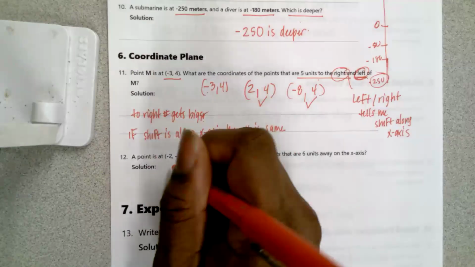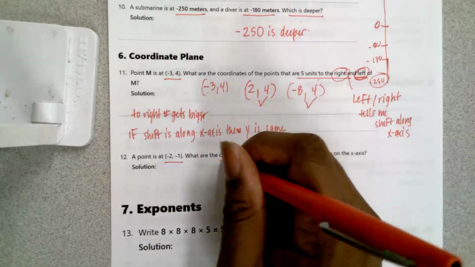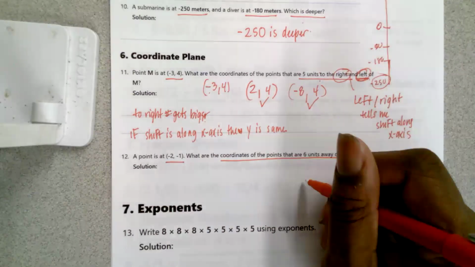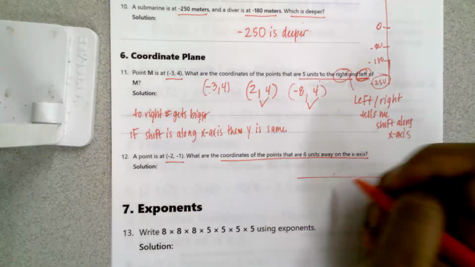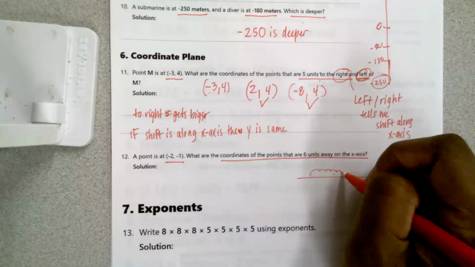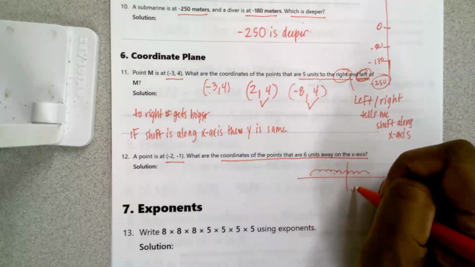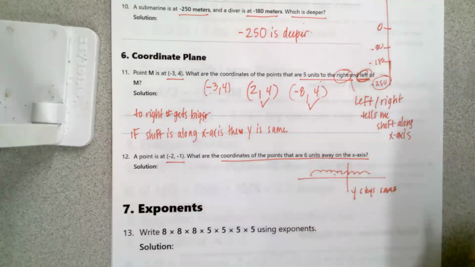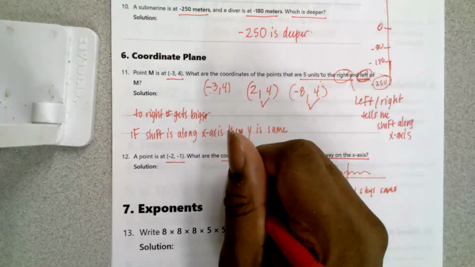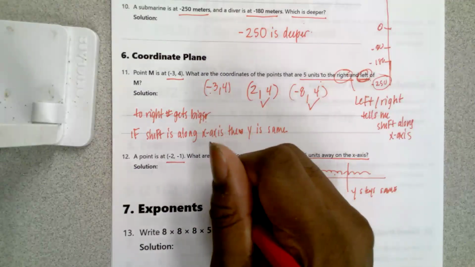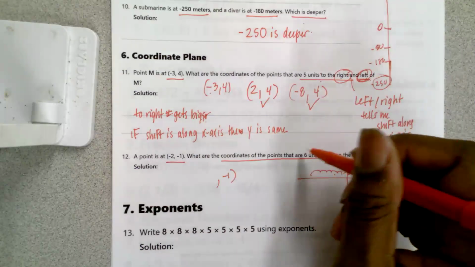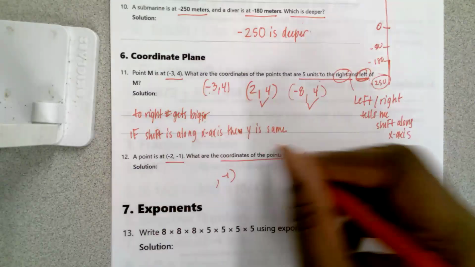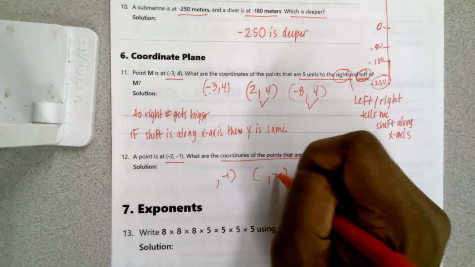A point is at -2, -1. What are the coordinates of a point that is 6 units away on the x-axis? So we know x-axis means there's a move on the x-axis and the y stays the same. So whatever our answer is, it's going to have the same y of -1. And if it's 6 units away, that means it could be 6 units away to the left or to the right. So there are two different answers.